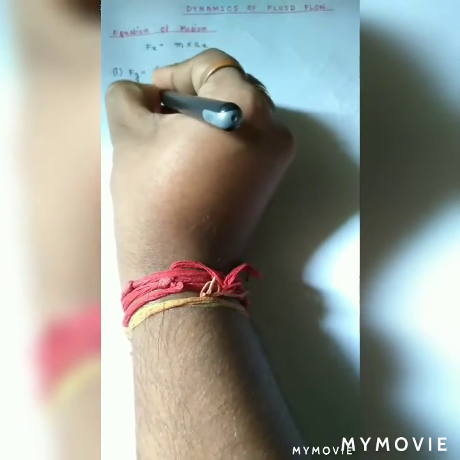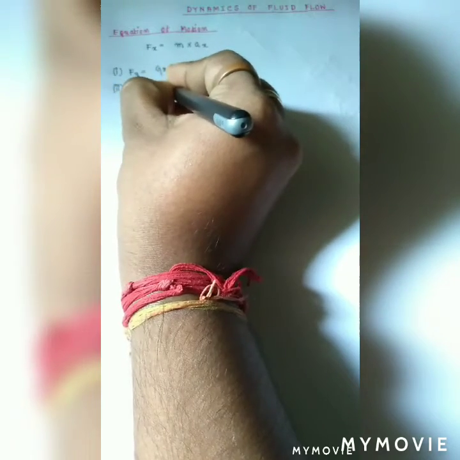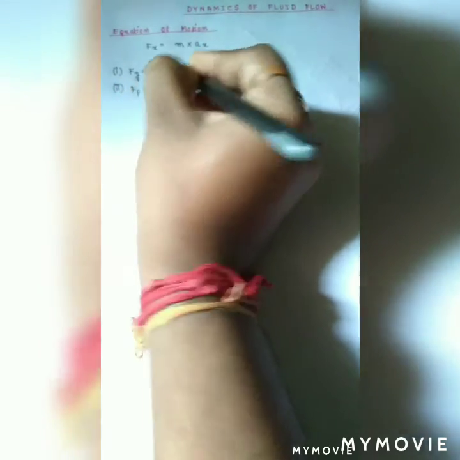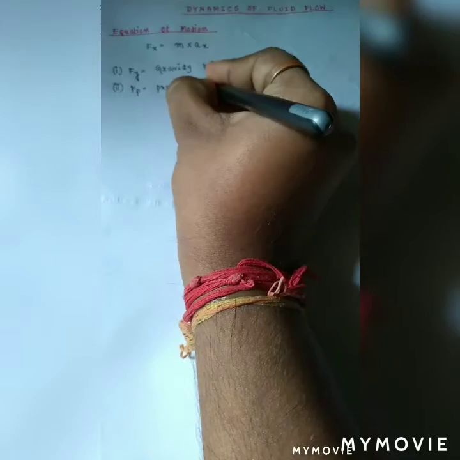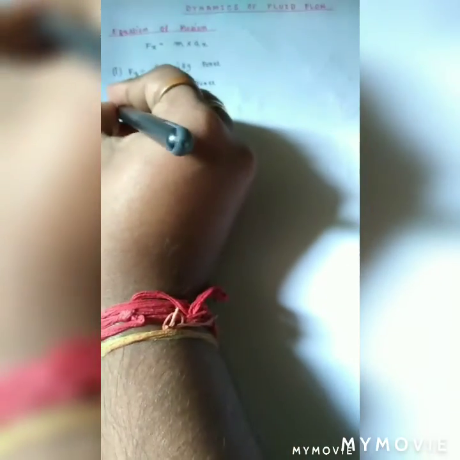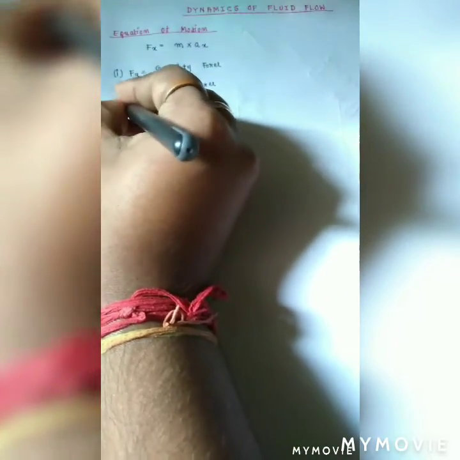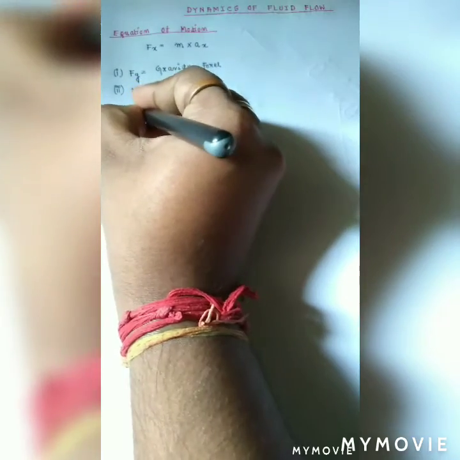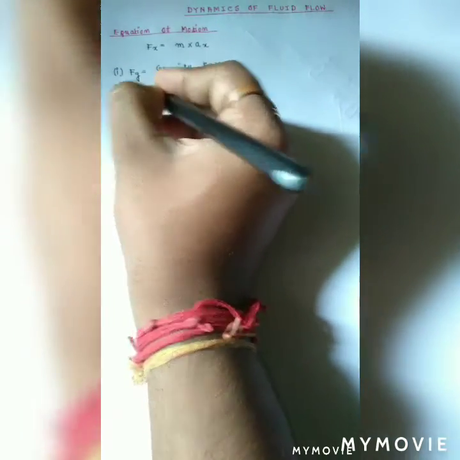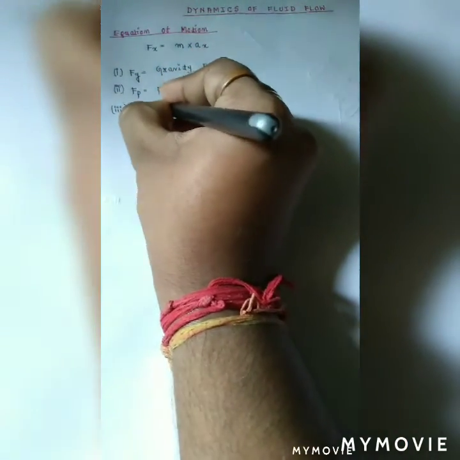According to Newton's second law of motion, Fx equal to m into ax, where m is the mass of fluid, Fx is the net force, and ax is the acceleration.